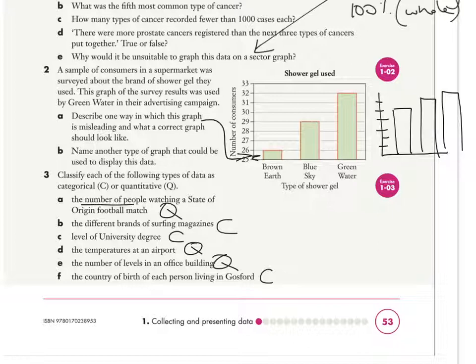Now, over the page, question 4 and 5 talk about, of the numerical and of the quantitative, is the numerical discrete or continuous? And of the categorical, is it ordinal or nominal? Now, let's look at the quantitative, the numerical ones first.